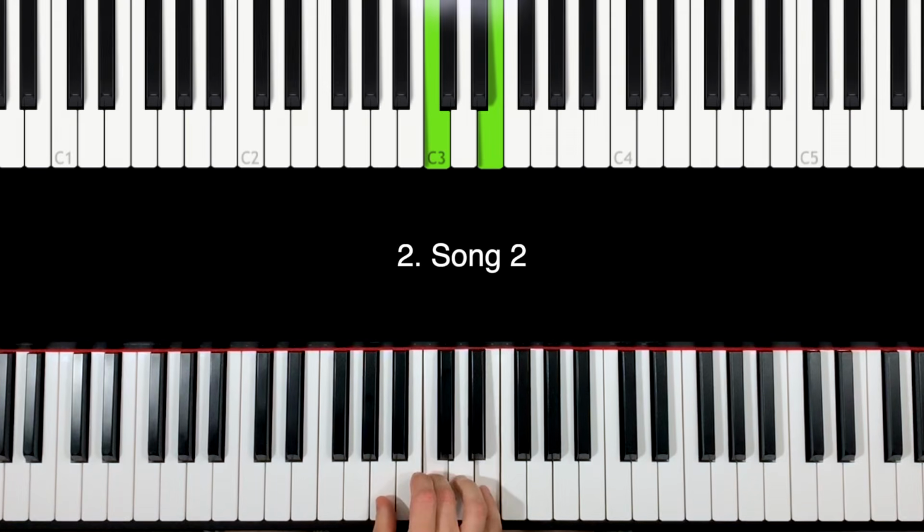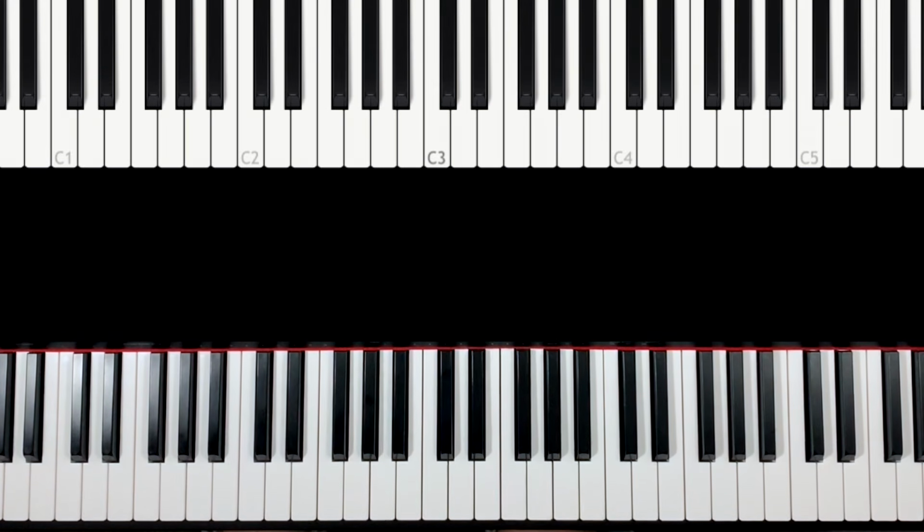So, this is the pattern. Very slow at the beginning, but the goal should be like this. 1, 2, 3, 4. And if you have a pedal, press the pedal now. Leave the pedal now. Press it now. Okay, so that way you get a first feeling for the pedal.